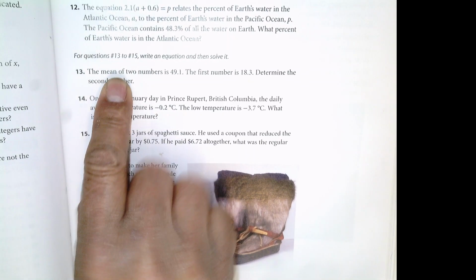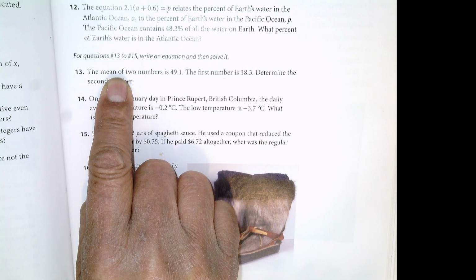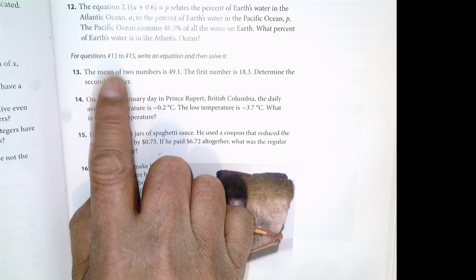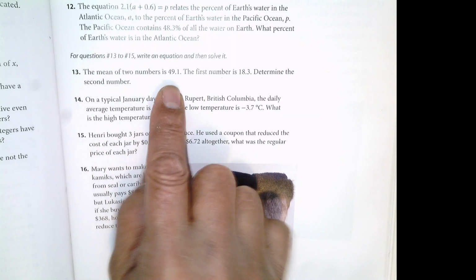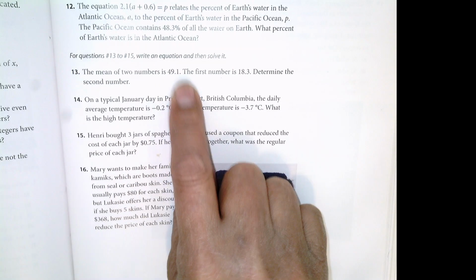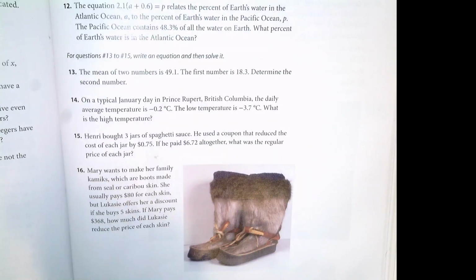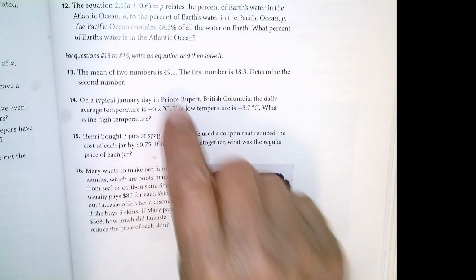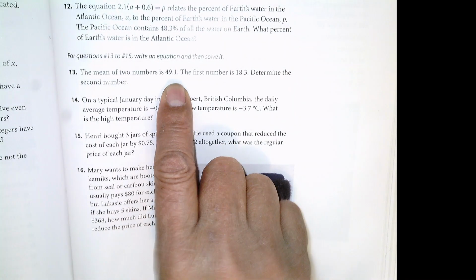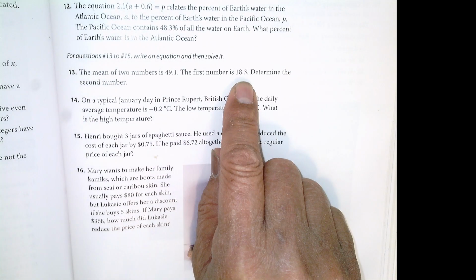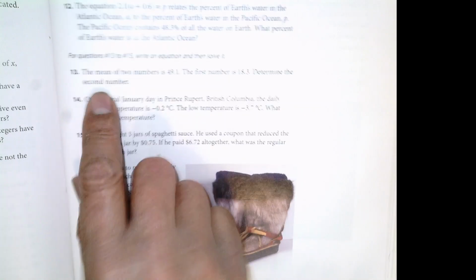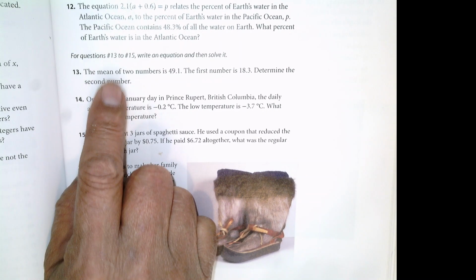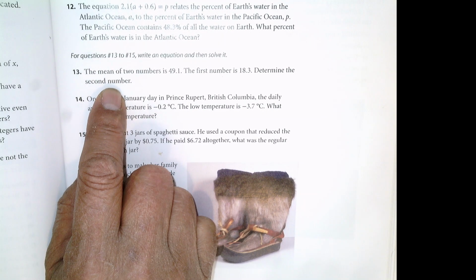So the mean means average. The average of 2 numbers is 49.1. The first number is 18.3. Determine the second number. So you only find 1 number. All right? That's 13.